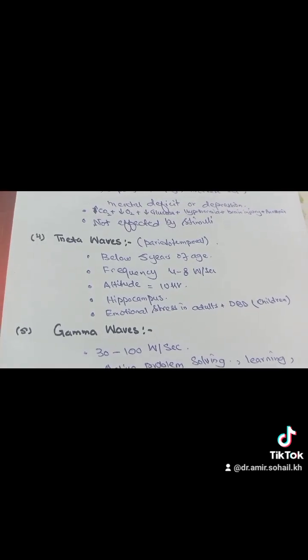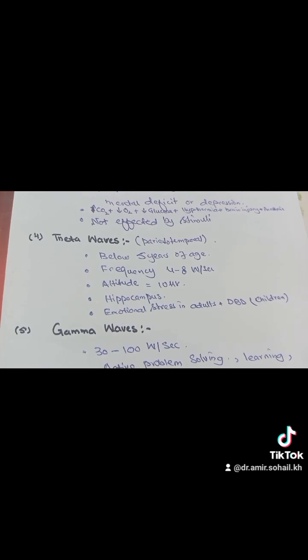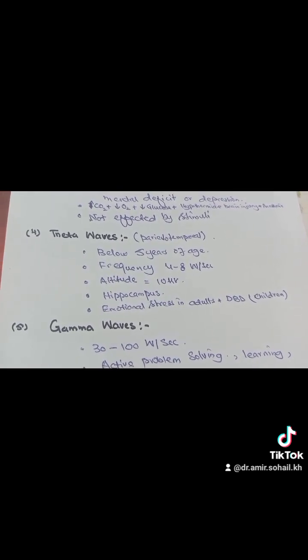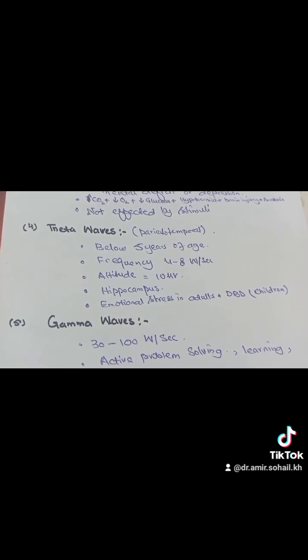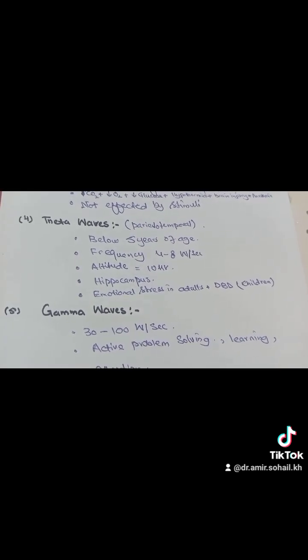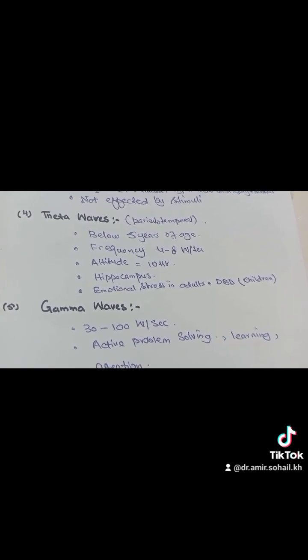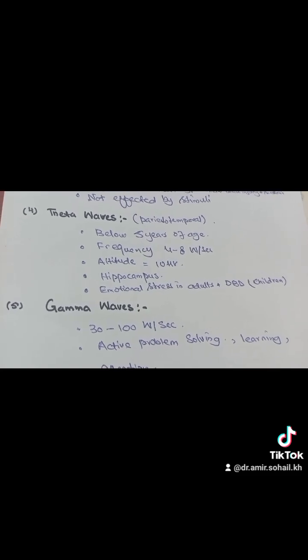Theta waves are obtained from the parietotemporal area of the brain. These are seen below 5 years of age. Frequency is between 4 to 8 waves per second. Amplitude is 10 microvolts. These are basically obtained from the hippocampus and are seen in emotional stress in adults. They are also seen in children and degenerative brain disorders.